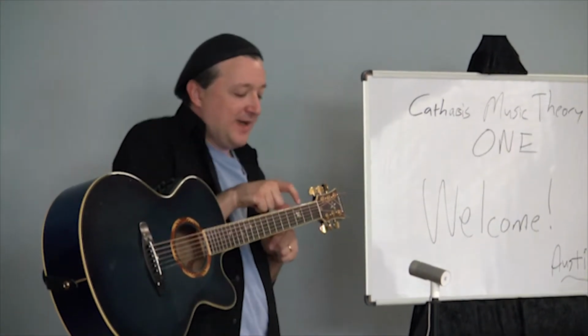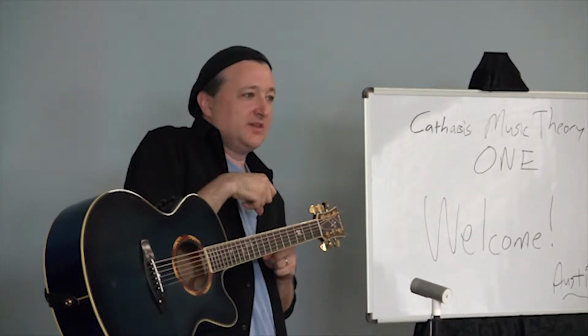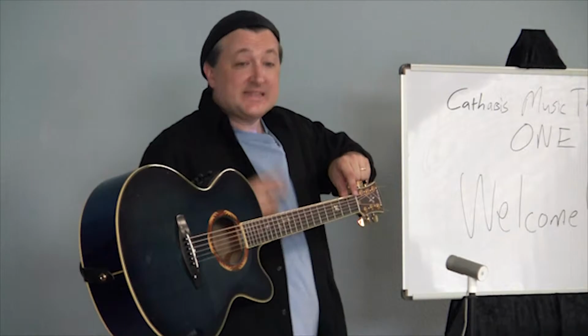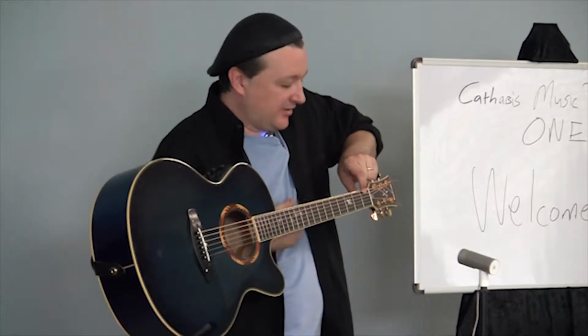Okay? So if I play this open string, what pitch is that? That's an E for Eddie. So the bottom string here, from my perspective, is E. If I then fret it, or apply my finger and push it down at the first fret, it raises the pitch by a half step.